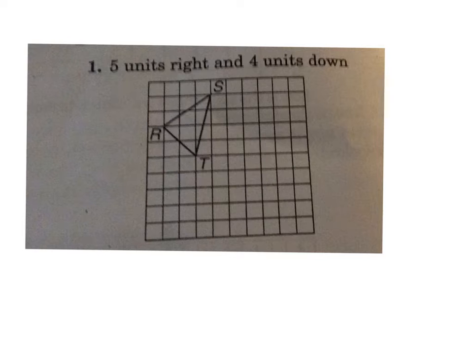Alright, so I'm at the bottom of the page, and we're going to do number 1 together, and I think we only need to do one problem, because I'm pretty sure you'll understand this once we do it. So the rule says that we are going to translate our shape 5 units right and 4 units down. It does not matter which point you actually start with.